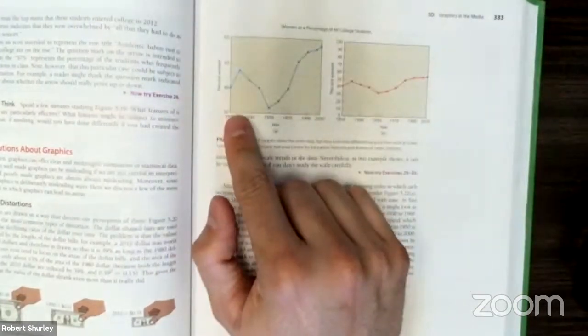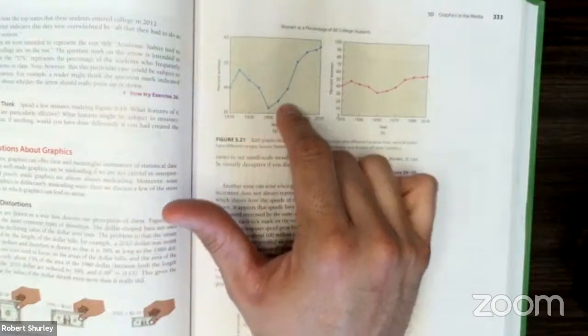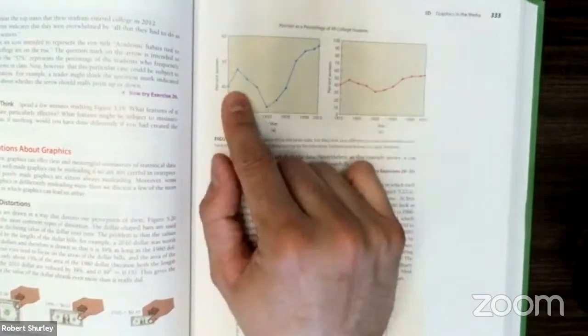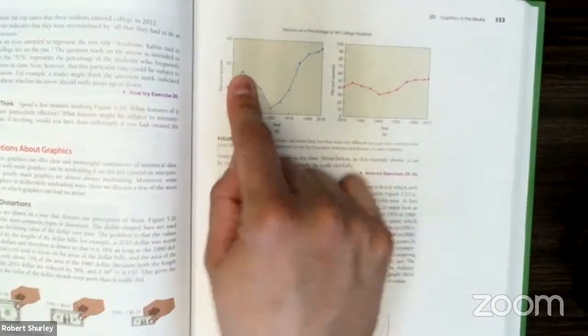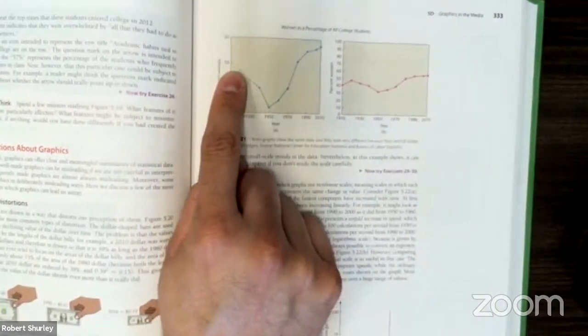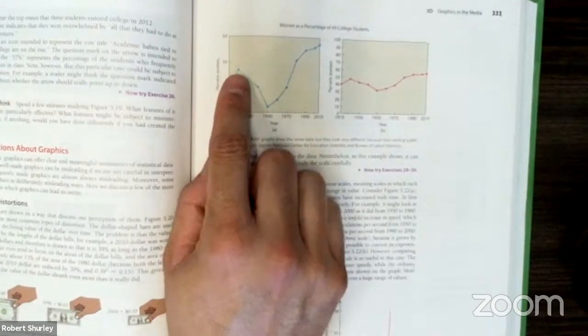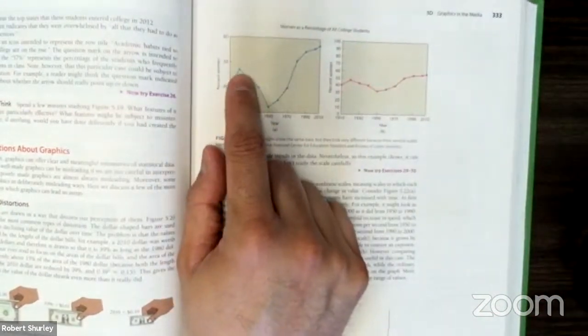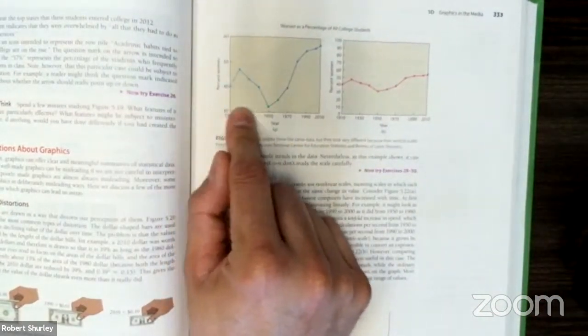But if you look on the left, it looks like there are these huge, drastic changes compared to the right-hand graph, right? It looks like from here to here it decreases by almost 80%. But in actuality, it went from about 47% to like 32%, right? Which is a big jump.